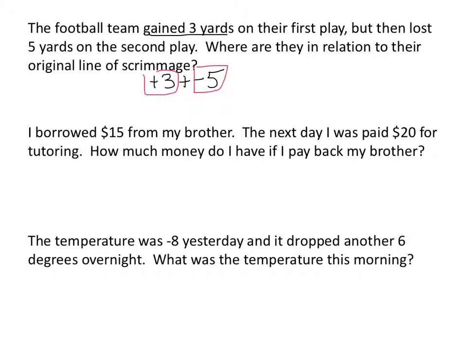So we could do this symbolically with our pluses and minuses. So I have 3 positives, and I add 5 negatives, and make my 0 pairs. I'm left with -2. So they're 2 yards behind their original line of scrimmage. Otherwise, if we did this just with the algorithm, we would just say the difference between 5 and 3 is 2. 5 is our bigger number. 5 is negative, so then this would be -2.